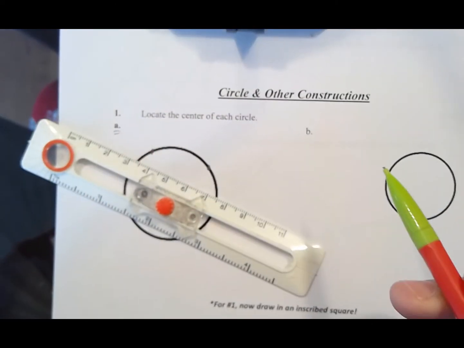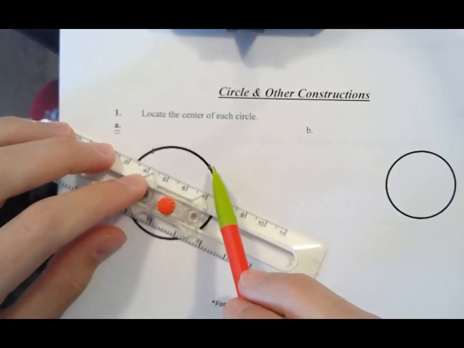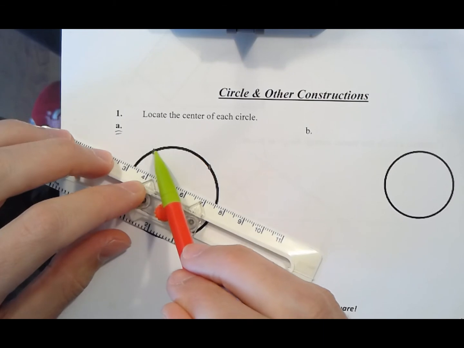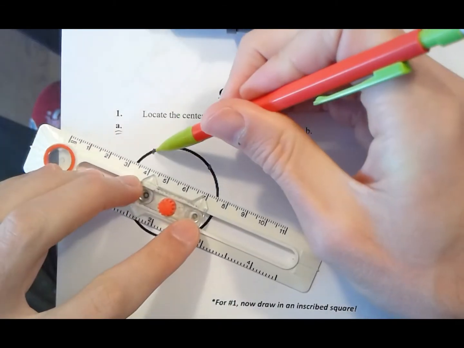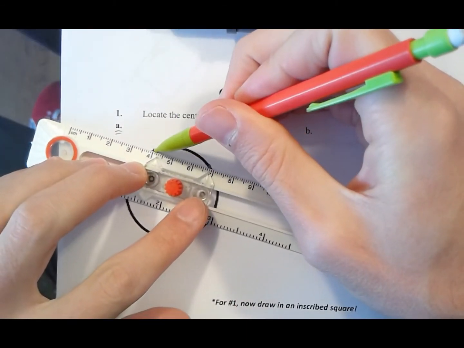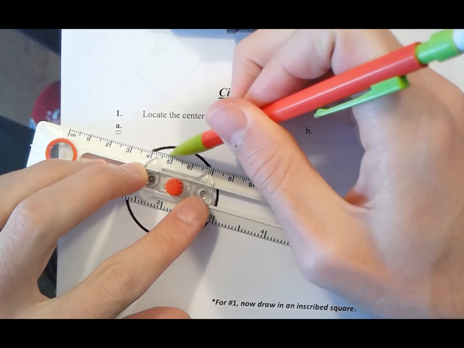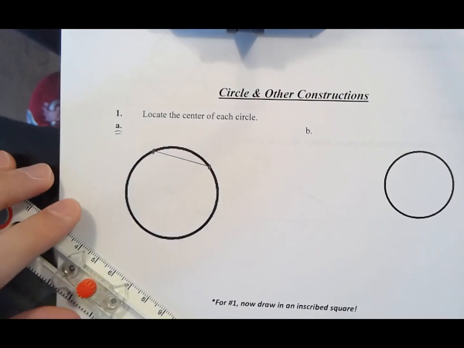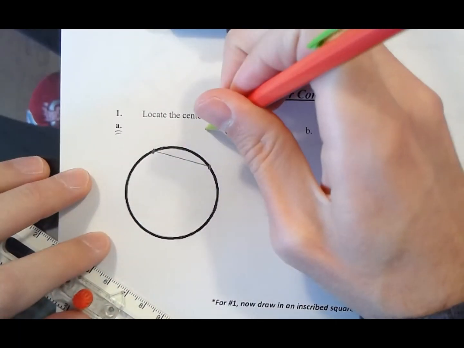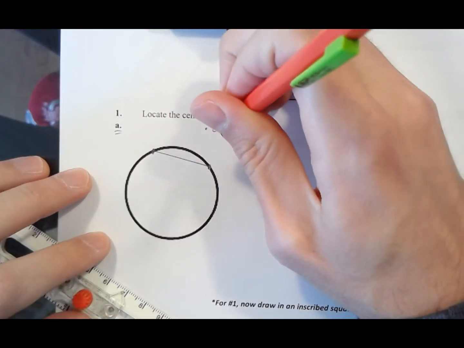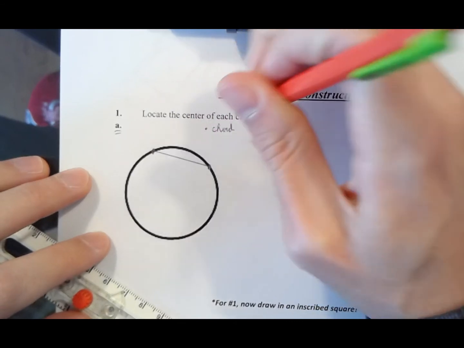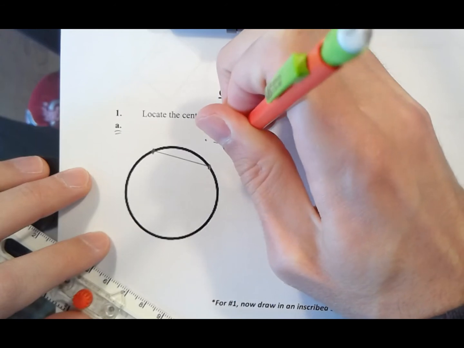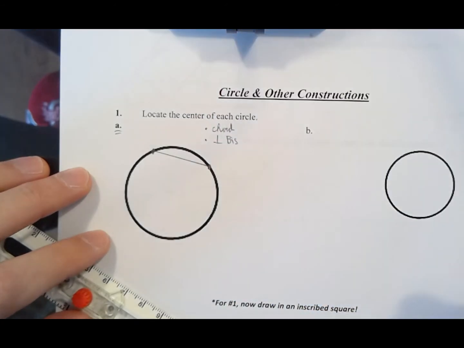So I'm just going to make that point and this point. My circle is a little thick, but you don't need to specifically draw on those two points. As long as you have that, that's a chord. So really, the process on this one, I haven't written all these down fully, but it's a chord, and then you do a perpendicular bisector.